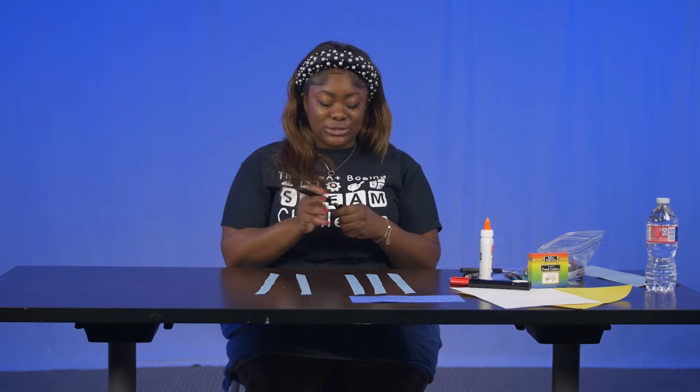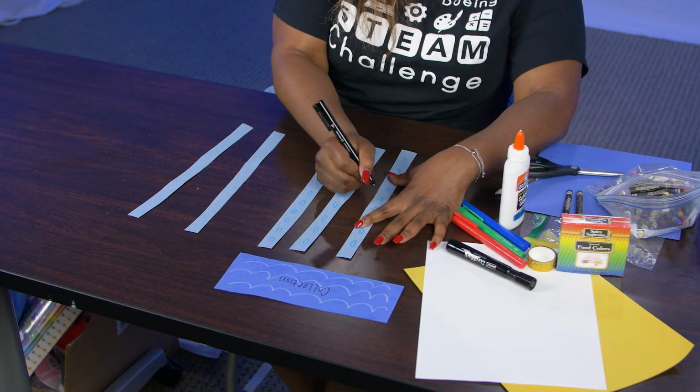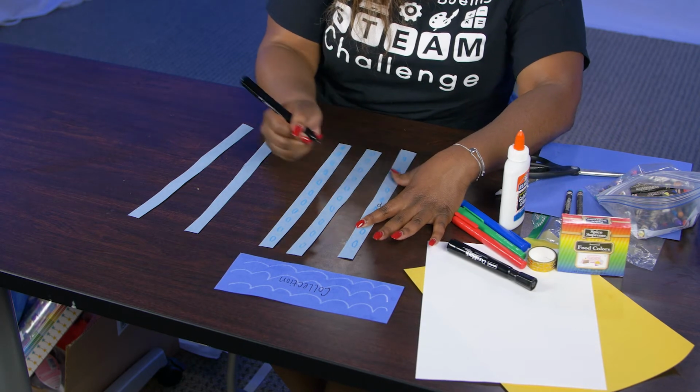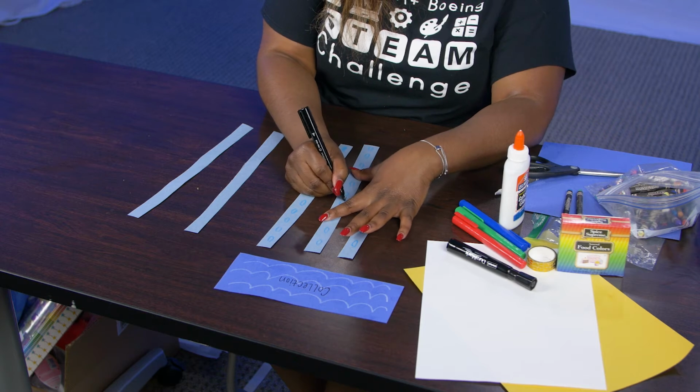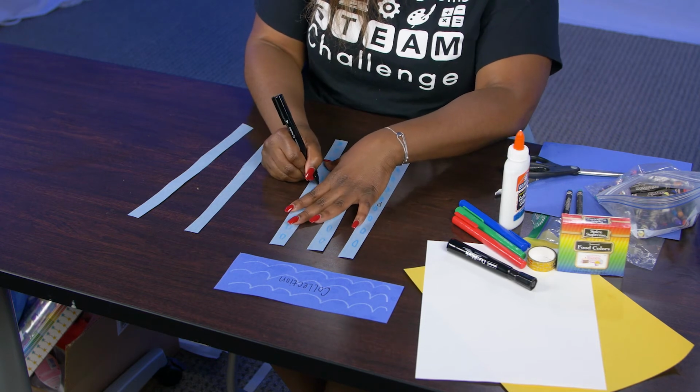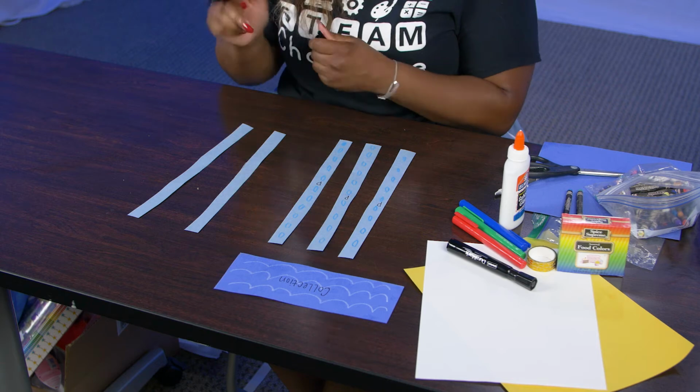All right, and now we're going to use our marker, and we are going to write a capital letter P, for precipitation, on each of those 3 strips. Next, we are going to use the other 2 light blue paper strips and draw raindrops going up.